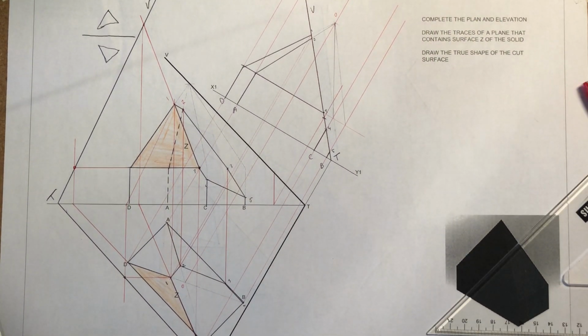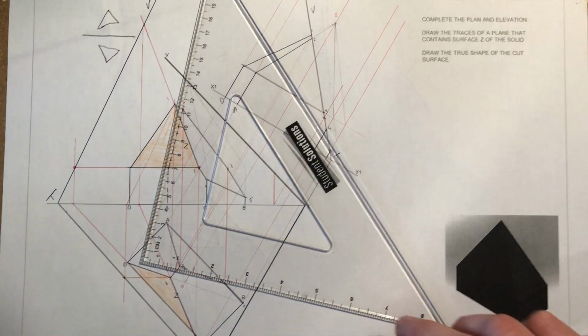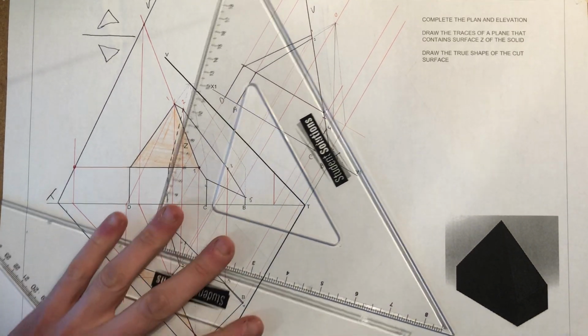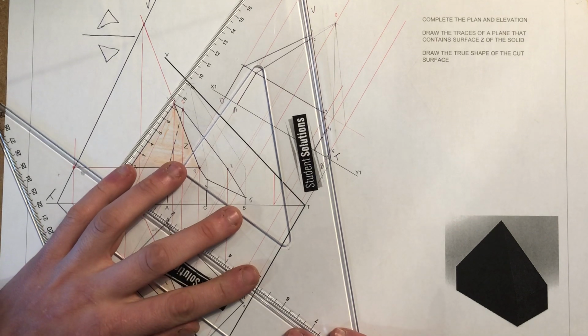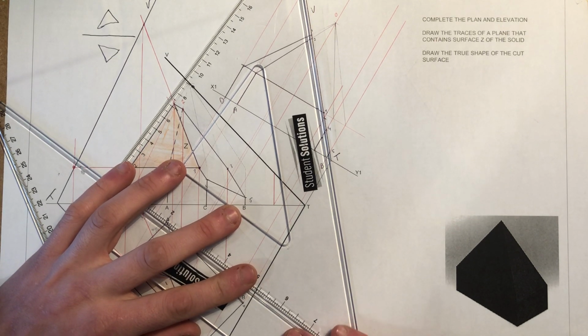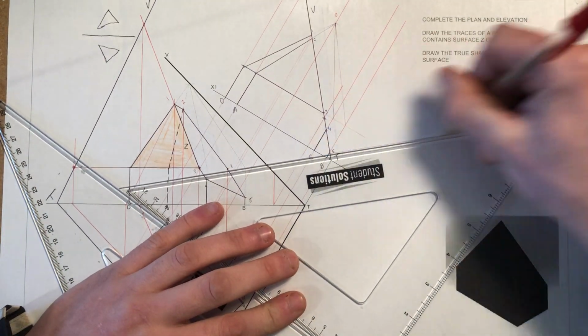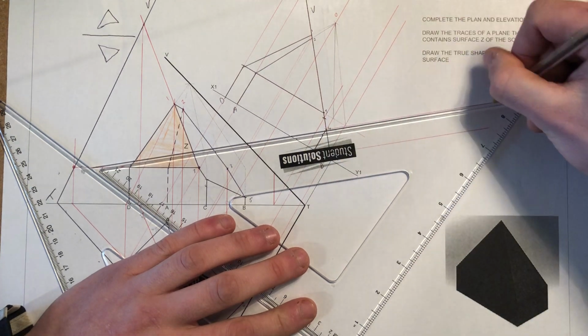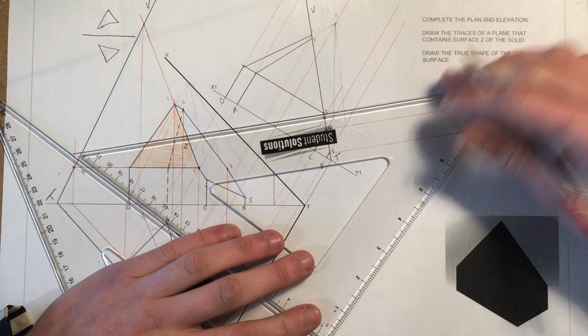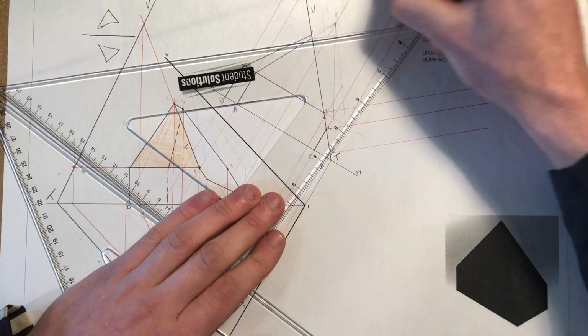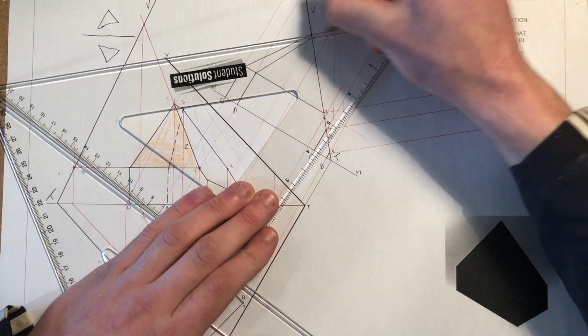Last thing they want us to do is draw the true shape of the cut surface. Again, this is the exact same as the last question, so I'm not going to dwell on this. We're looking straight in at here, so we're going to look perpendicular to it. So, sliding set squares, about 90 degrees, project out our points. We're going to project out point 5, 4, 3, 2, and 1.